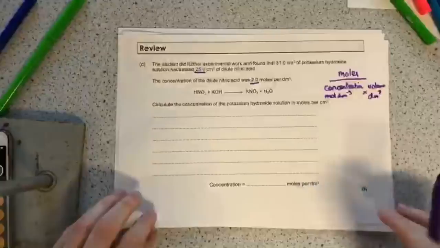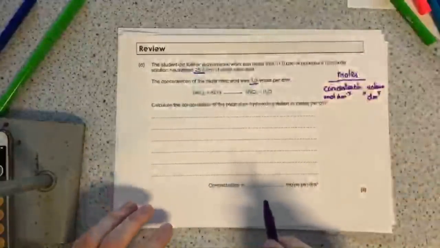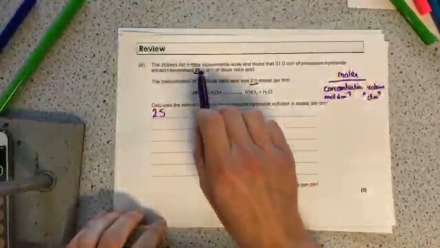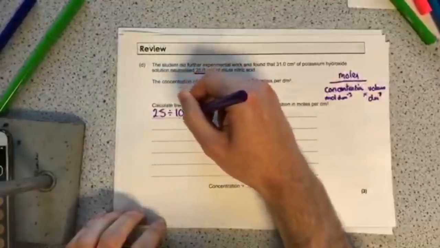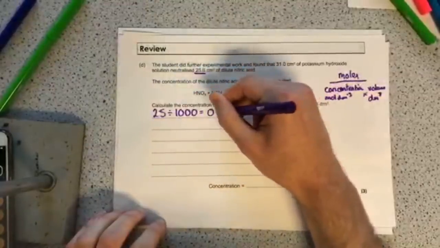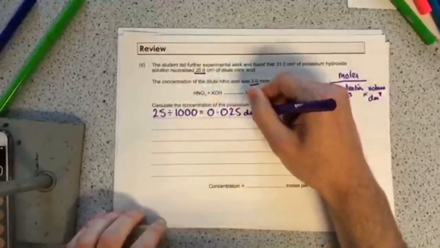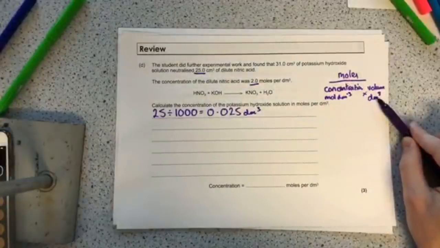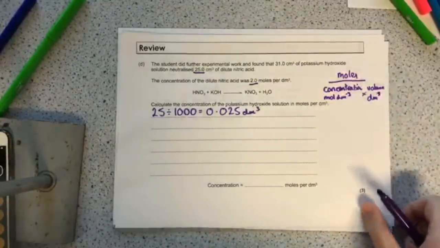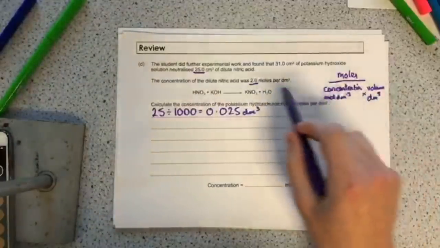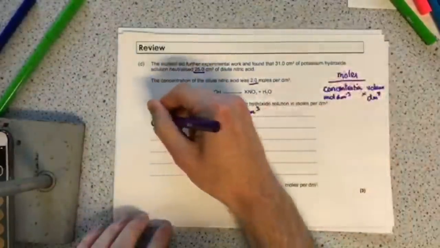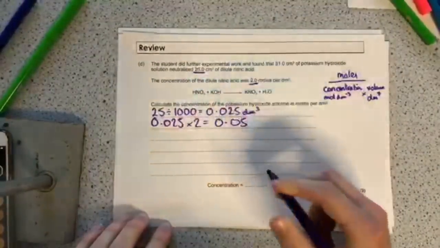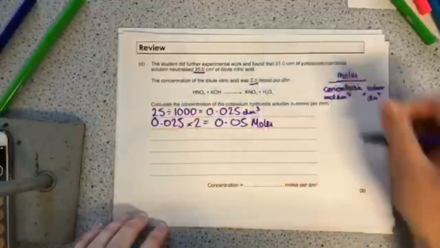So what we're going to do is, firstly we need to convert this volume into decimeters cubed. So we're going to do 25, as you can see, it's centimeters cubed, divided by 1,000, and that is going to get us 0.025 decimeters cubed. Now we've got that, now we've got a proper volume, what we can do is we can multiply that by 2, because we've got a concentration here, we get 0.05. That works out our moles.